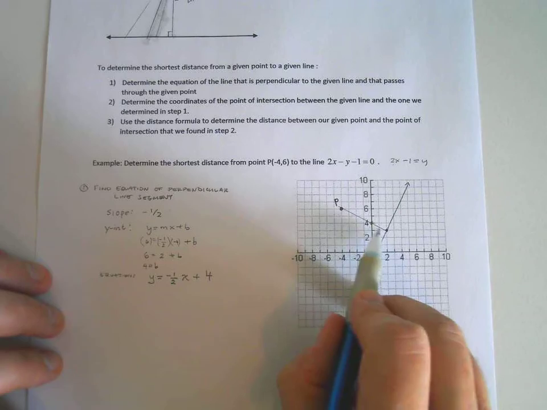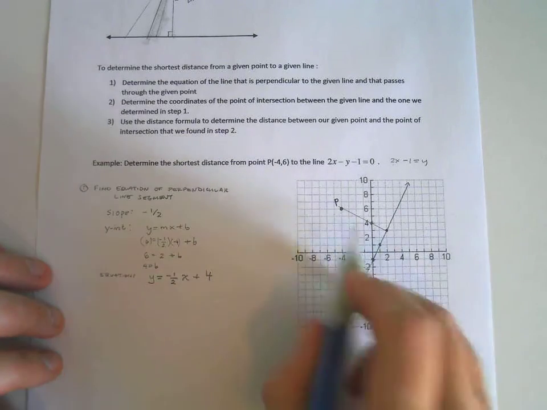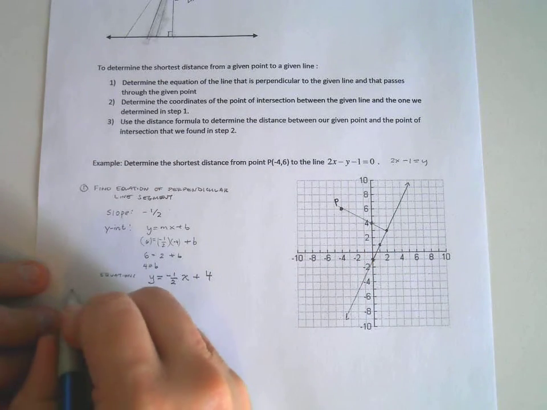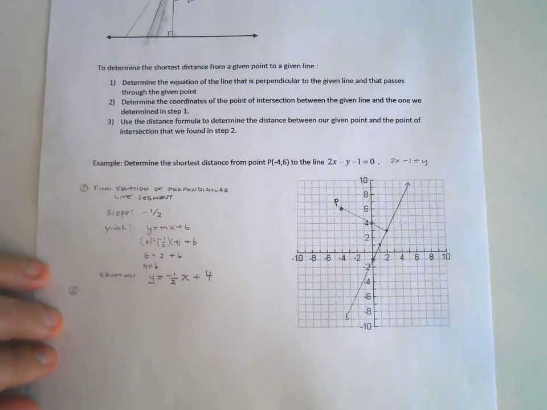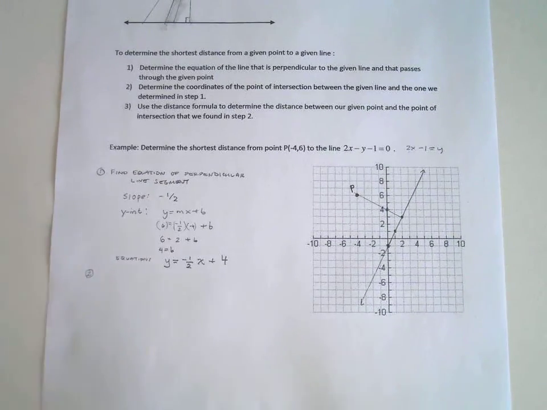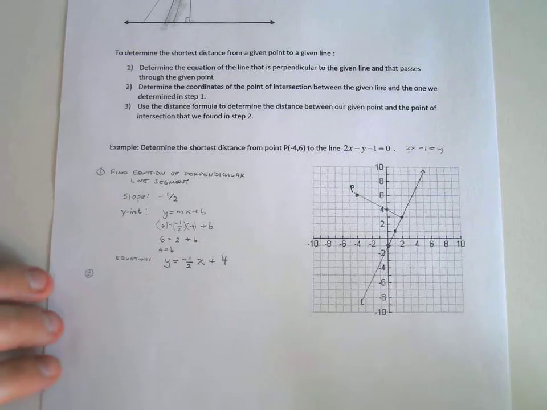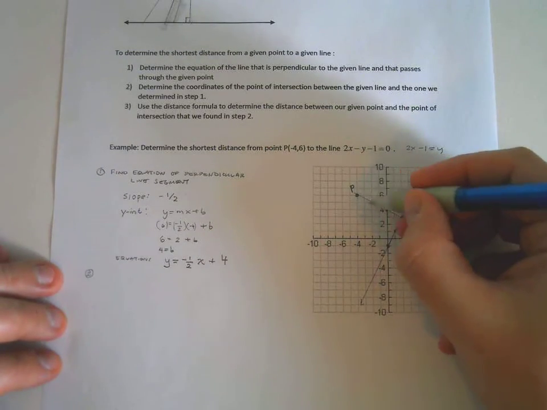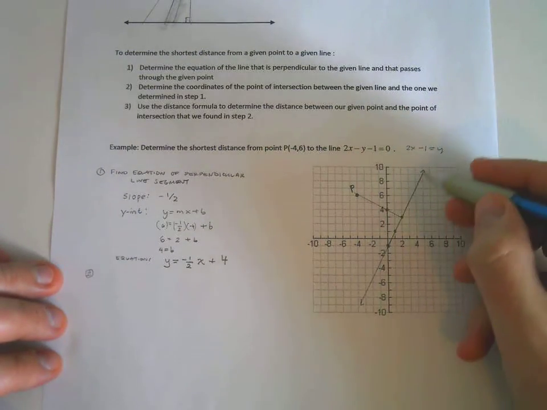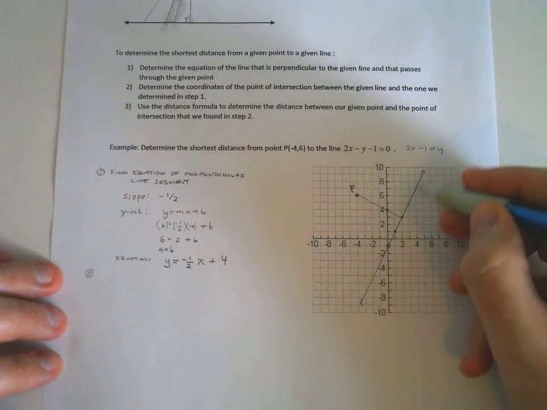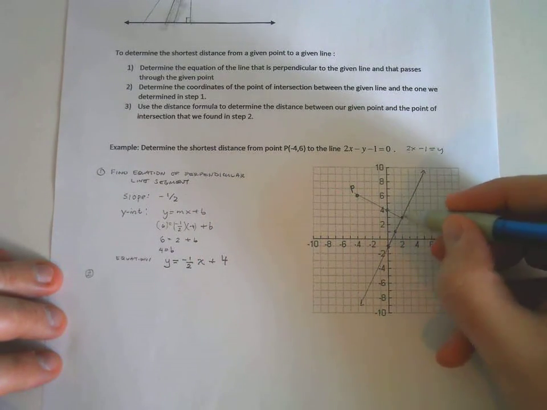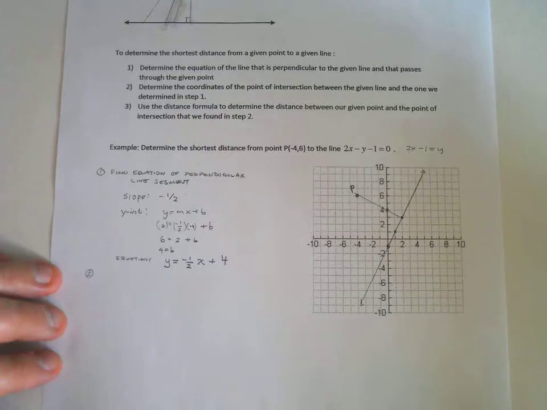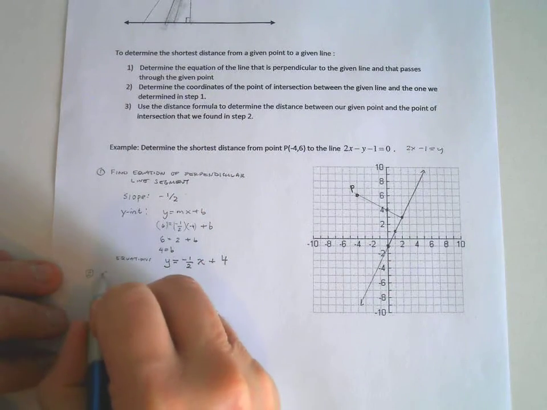So I need the shortest distance between these 2 points. Now, I'm not always going to be able to draw this, so let's try and figure out an analytic way of doing this. Now that I've got this line segment equation, and I have this line that was given to me, if I want to know where they meet, then I'm finding the point of intersection. I'm solving a system, which is step 2.